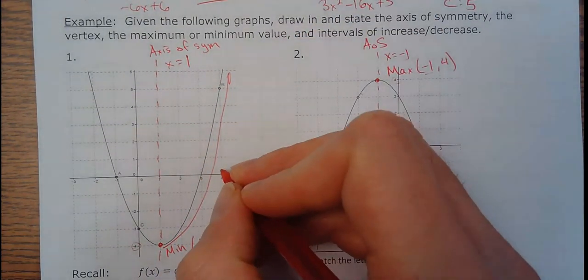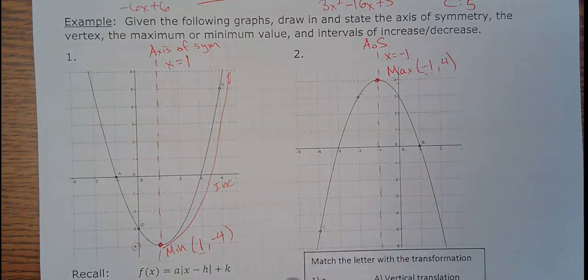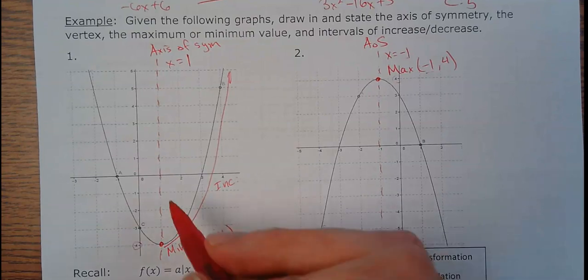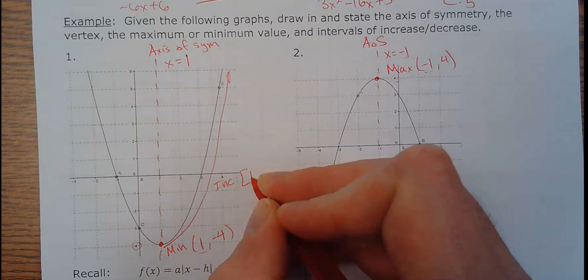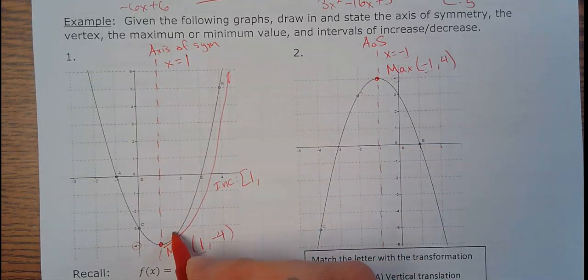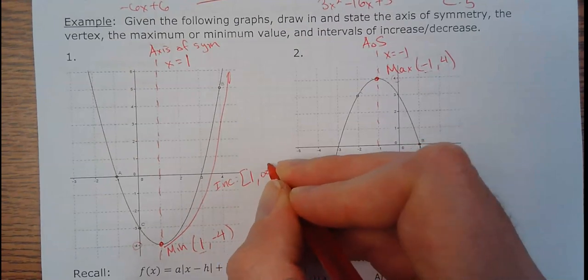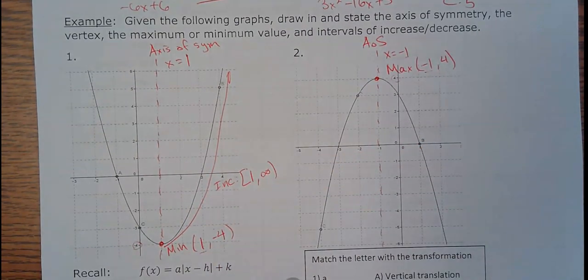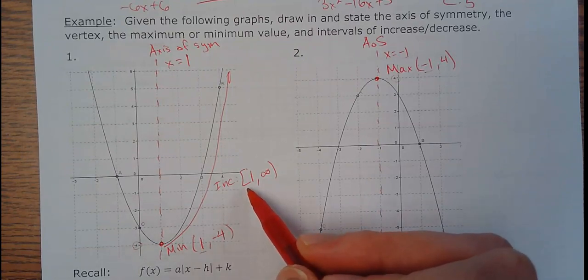It's going up. So if I said the intervals of increasing, I want to describe which x values the y values are going up. So right here at 1 is when it started. And then as x goes to infinity, it just keeps going up. So from 1 to infinity, again, these are x values, it's increasing. Notice I did include 1.